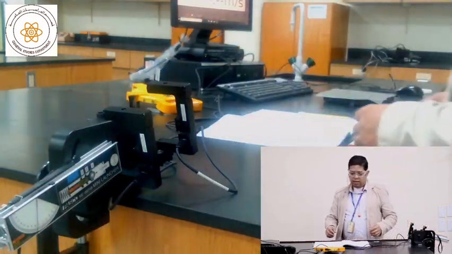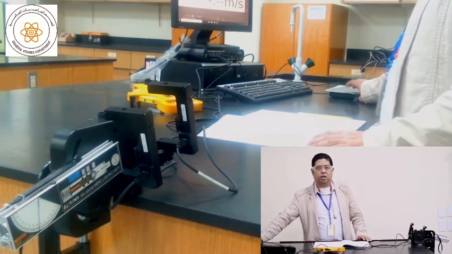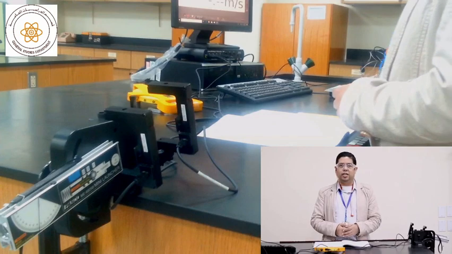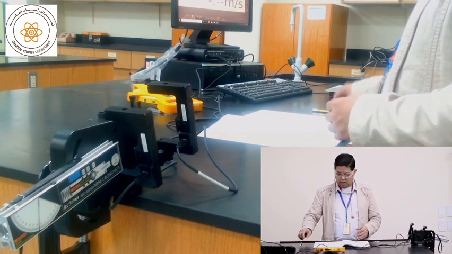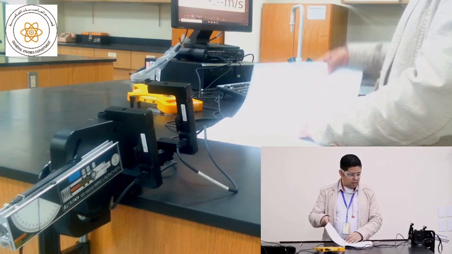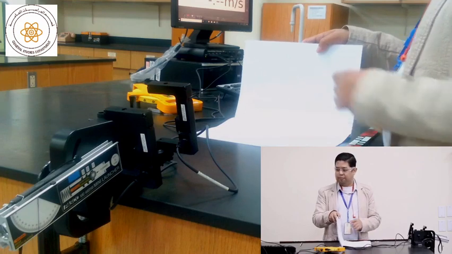In the first table, we are not going to use the time of flight accessory. We are only interested in the muzzle velocity or the initial velocity of the projectile. You can take your lab manual and you can block the projectile from flying off the table.